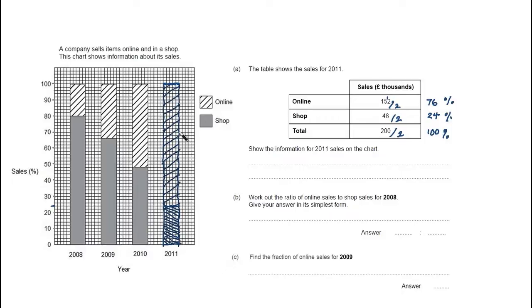Okay, so there we've got our drawing. We've got our 24% shop sales and our 76, so 76 add 24 gives us our 100%, so our 76% of online sales is represented here. So that bit of the question is completed.